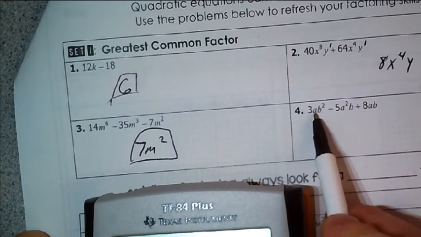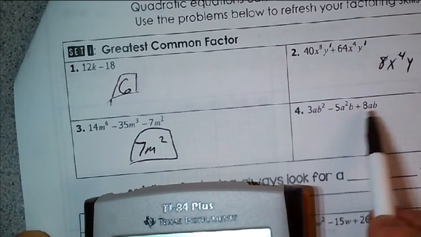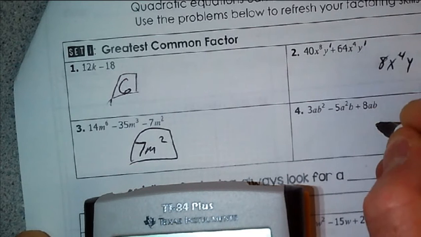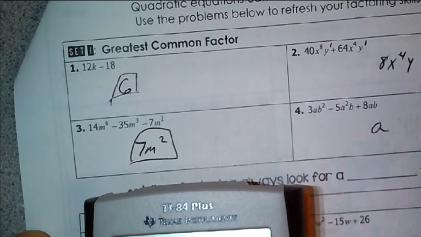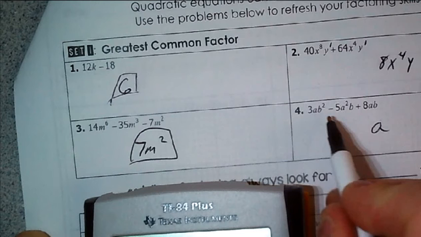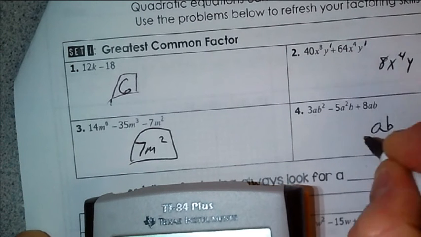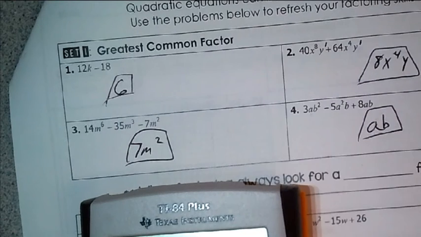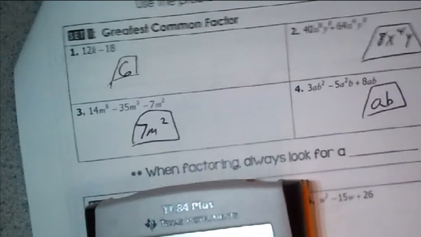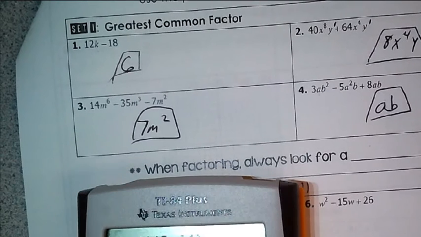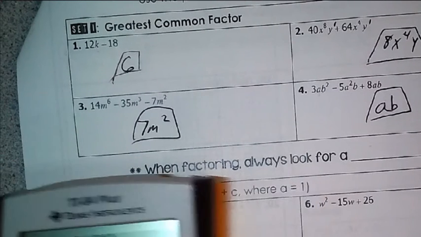All right, yes, because you have A's and B's in all 3 places. So A squared, A. So what would that be? A, just the lowest exponent, A. And then the B's, B squared, B, and B. So that would just be B. So the GCF is AB. So you have to be able to find the GCF of the numerical part and the variable parts.